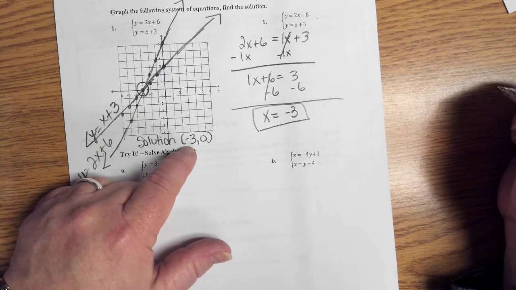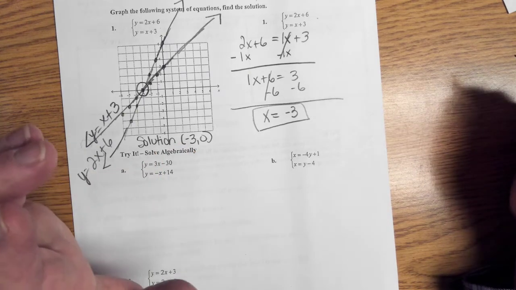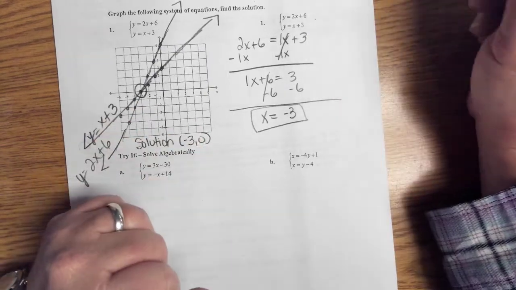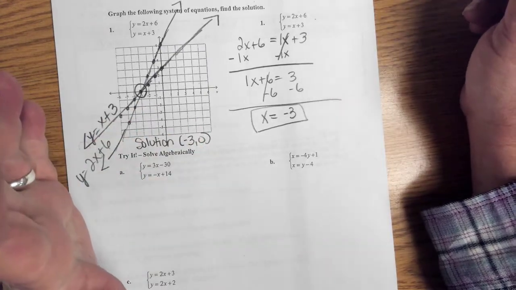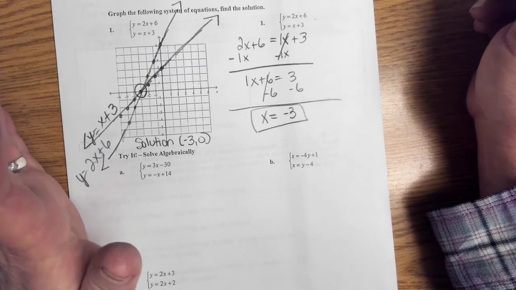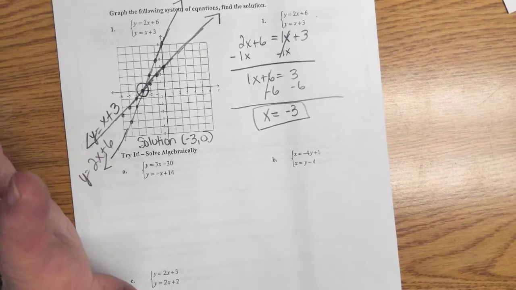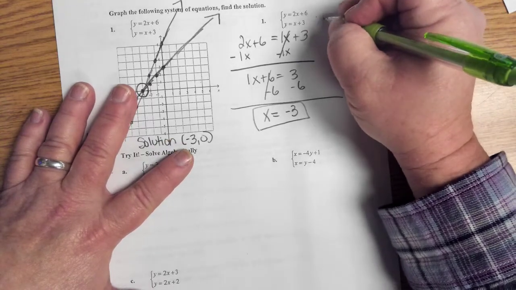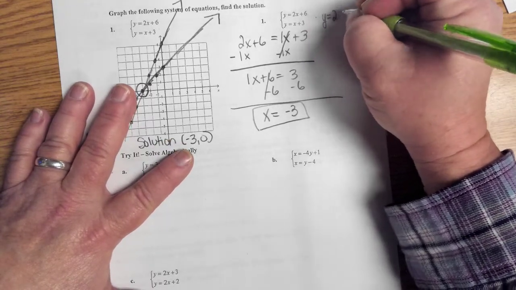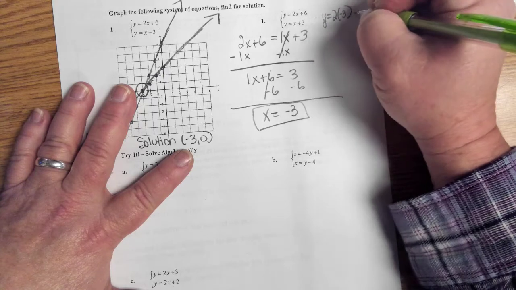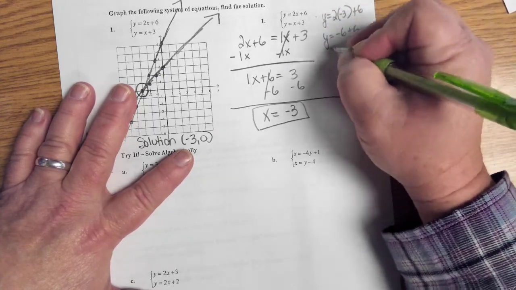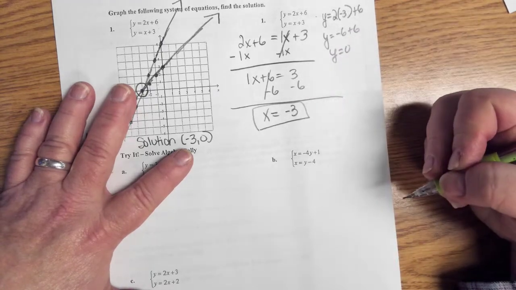Now I have to go and find my y. You have two choices. You can do it with either equation. You plug in your x and solve for y. I'm sorry, not b, y. I'm going to choose the first one, and I'm going to say y is equal to 2 times negative 3 plus 6. y is equal to negative 6 plus 6. y is equal to 0.